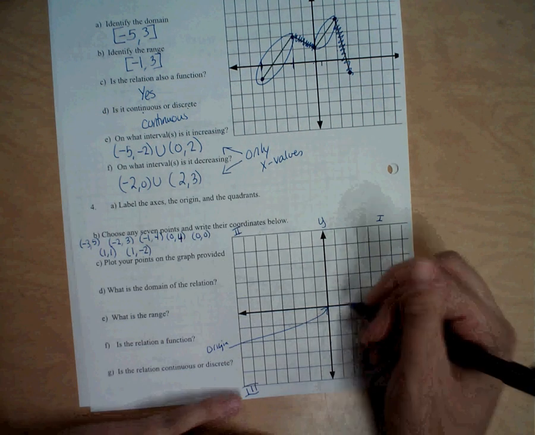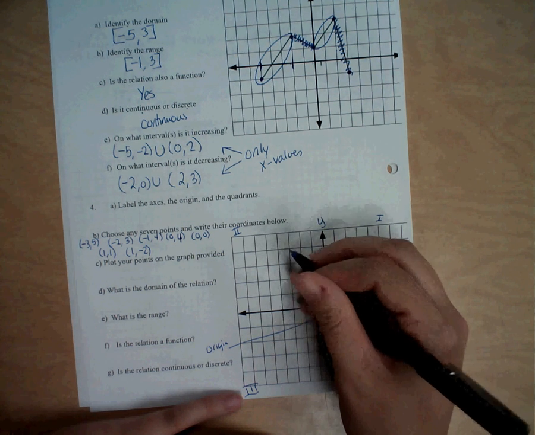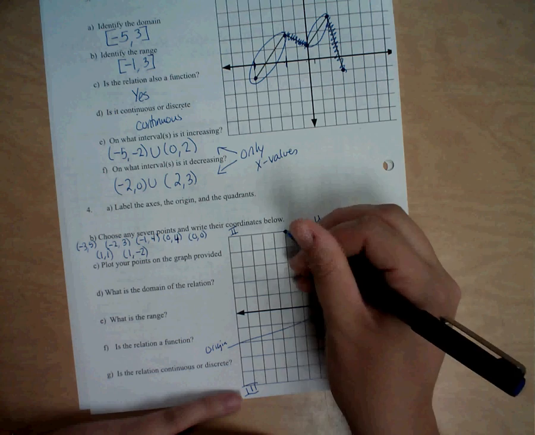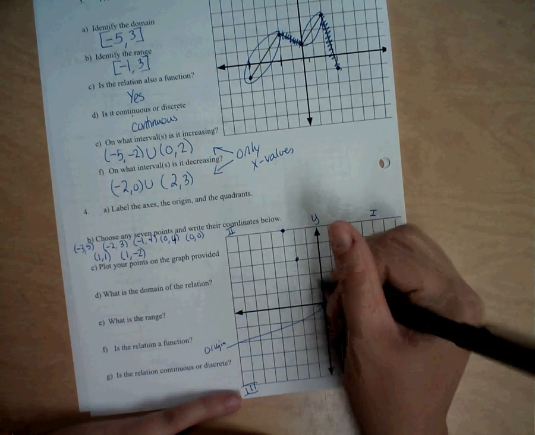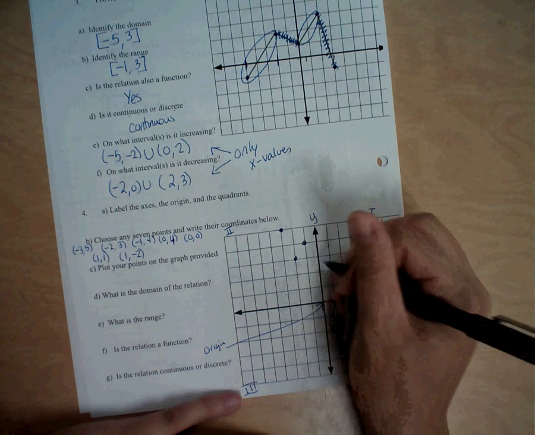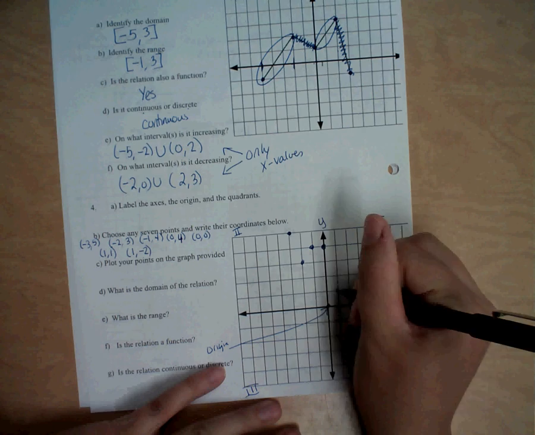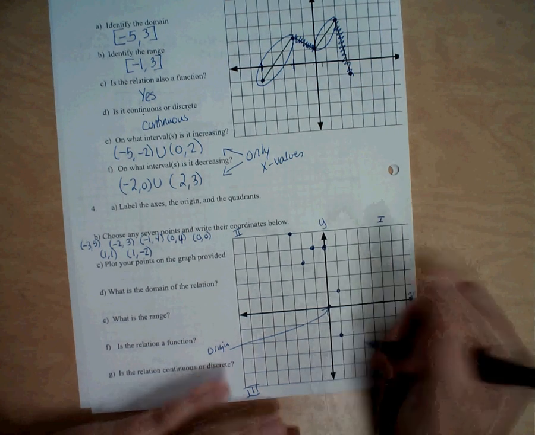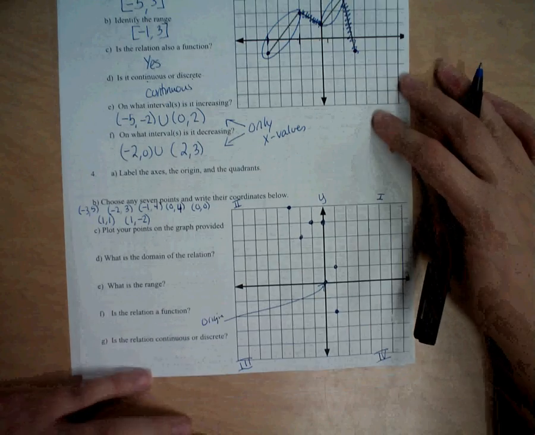I'm going to plot my points, so -3, 5, -2, 3, -1, 4, 0, 4, 0, 0, 1, 1, and 1, -2. And again, these can be any points that you choose. They don't have to be the exact same points that I have.